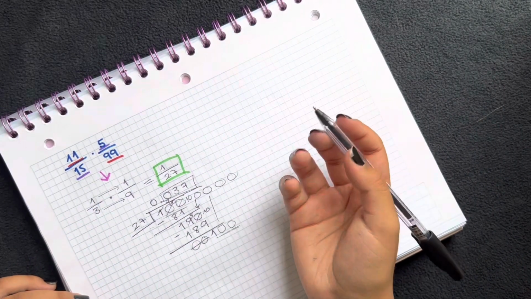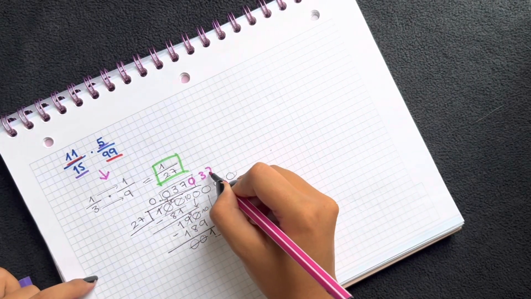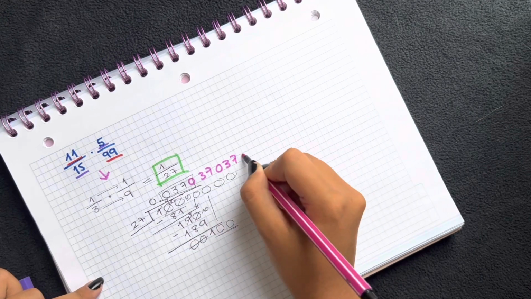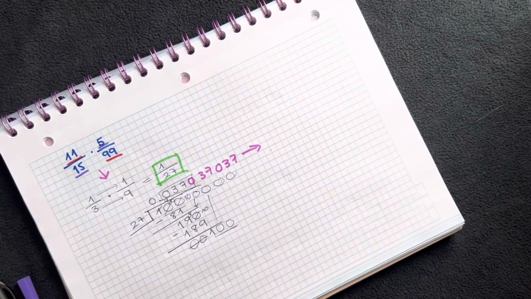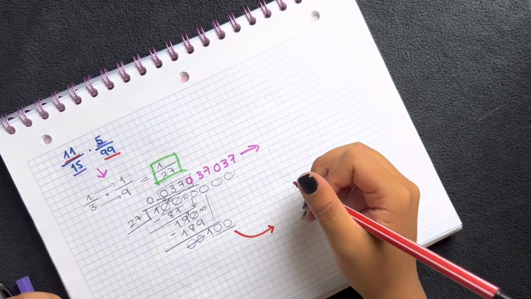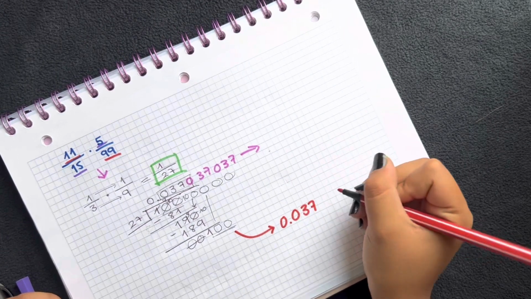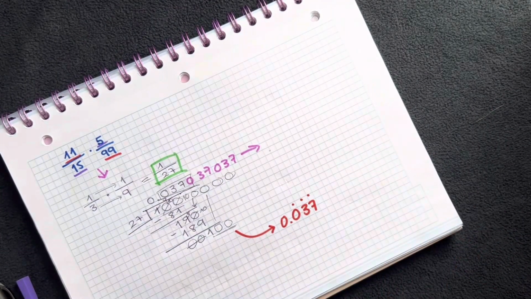So our result will be like 0, 3, 7, 0, 3, 7, and so on. That means that our result to this division is 0.037, and these three digits are infinite, and that is our final result for that problem.